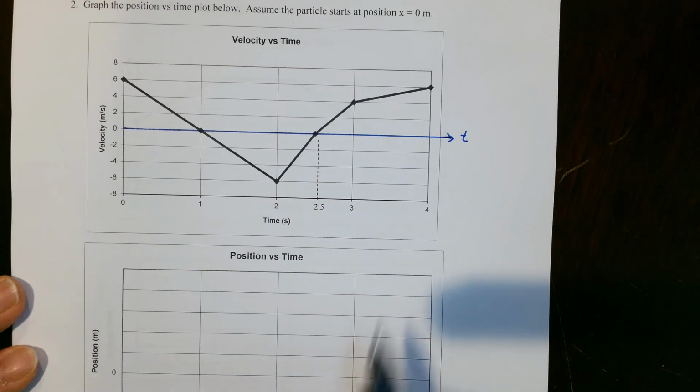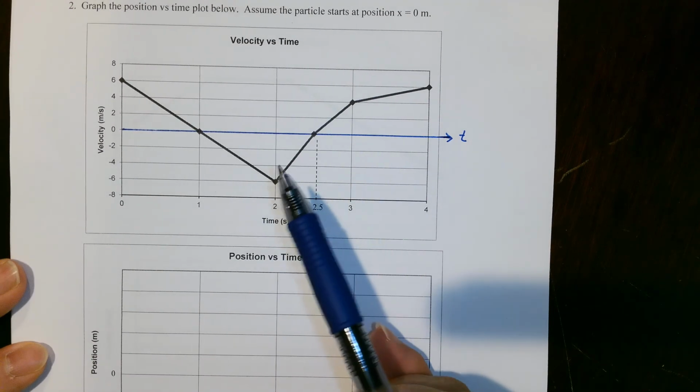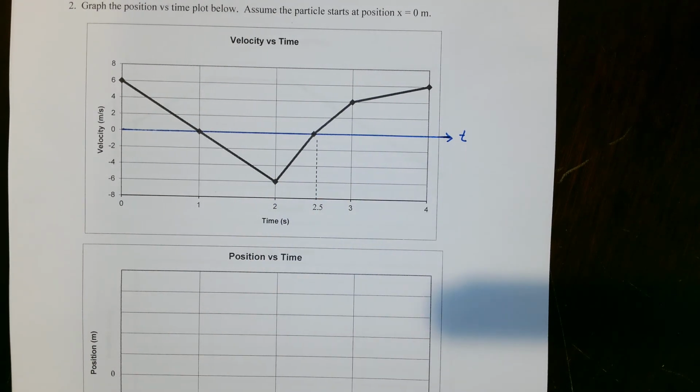And if I were to look for how much displacement or change in position it went from 0 to 1 second, right? From 0 to 1 second, let's ask 3 questions again. First of all, which way is it going? Still positive, correct? How is it going?